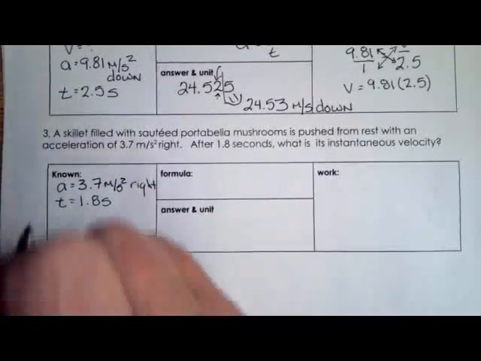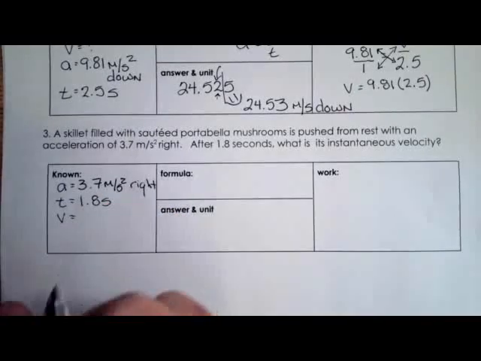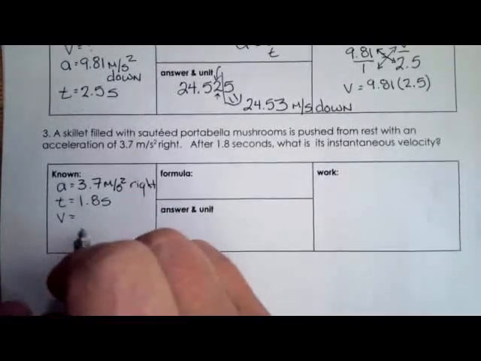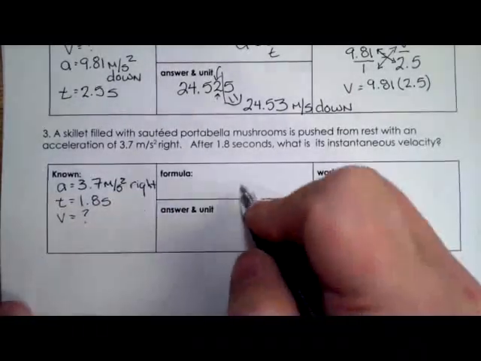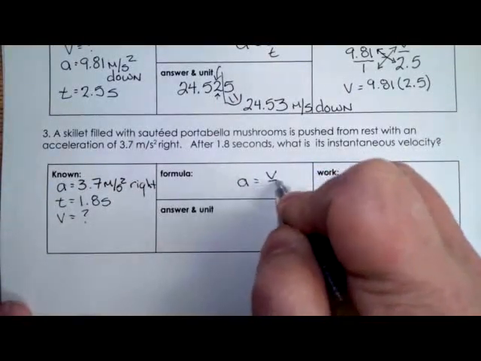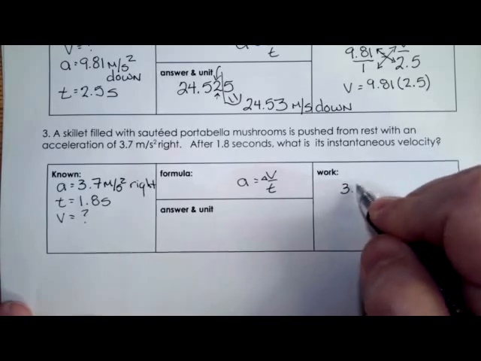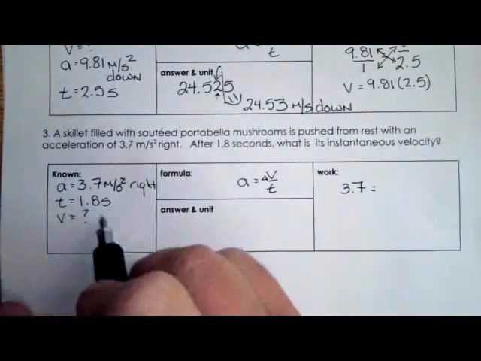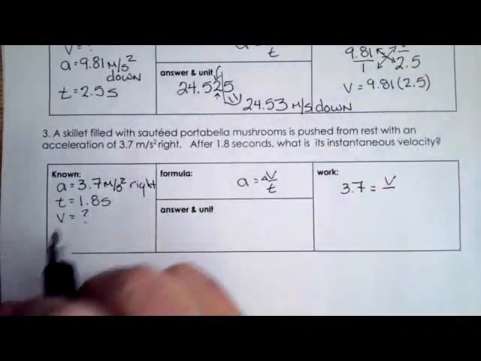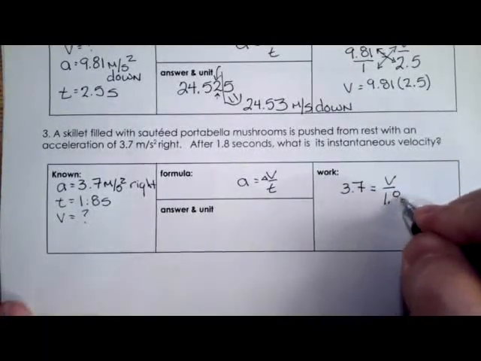What is its instantaneous velocity? So we're looking for the velocity after 1.8 seconds. So same formula. So 3.7 equals V, which is what we're looking for, and T is 1.8.